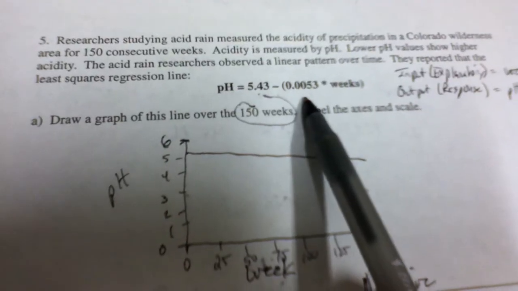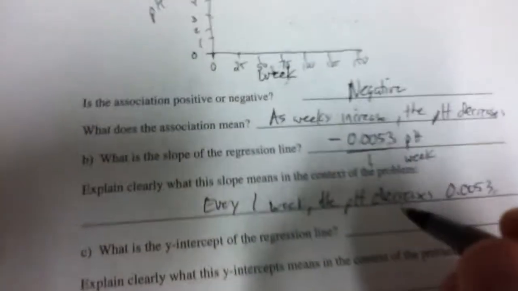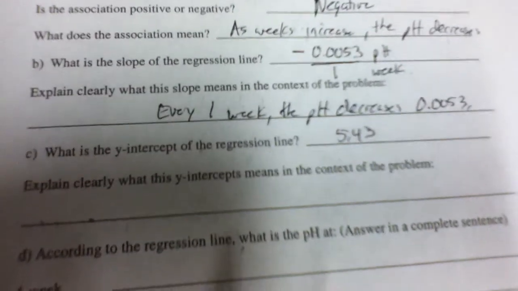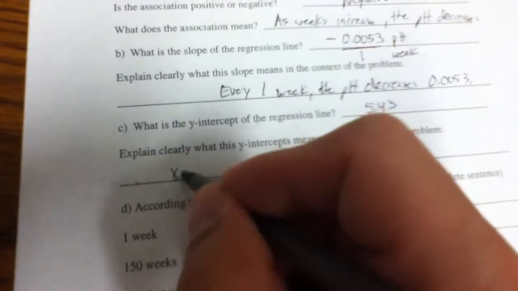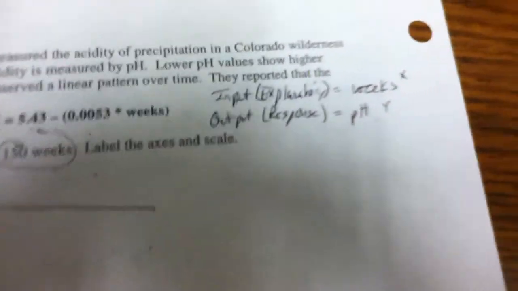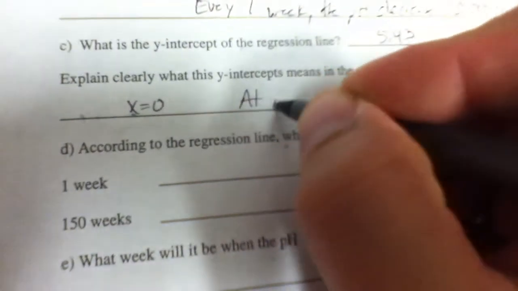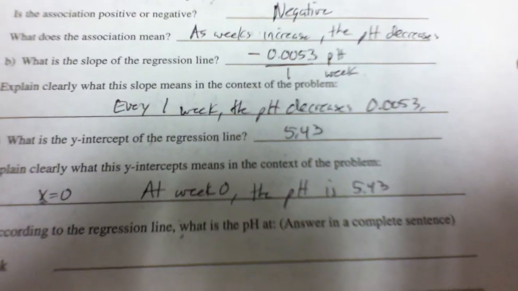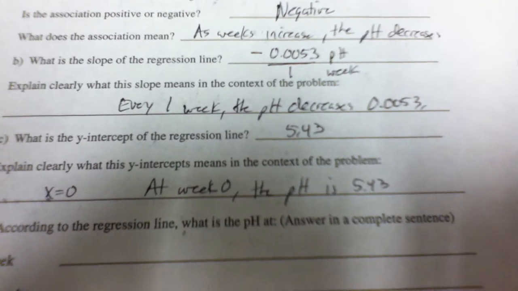Next question. What is the y-intercept? Well, the number in front of x is our slope. The number at the end is our y-intercept. So in this case, our y-intercept is 5.43. And how do we explain a y-intercept? A y-intercept is always when x is 0. So in this case, x is weeks. So at week 0, the pH is 5.43.